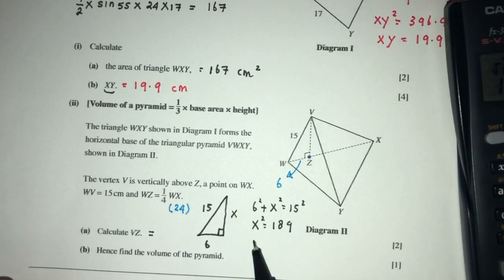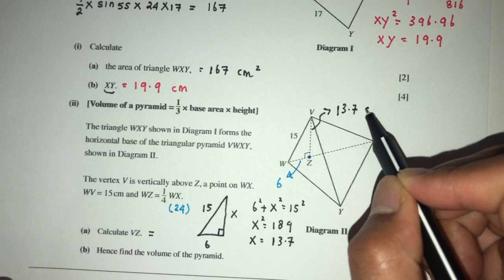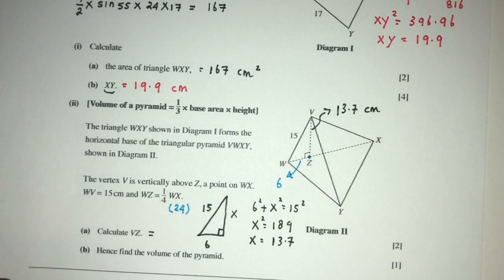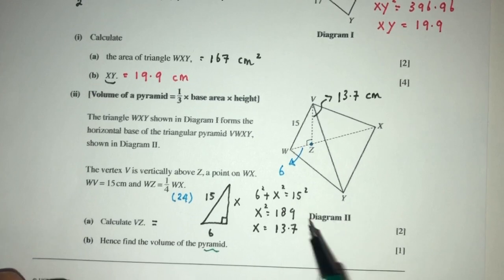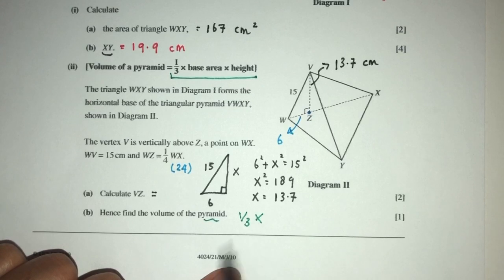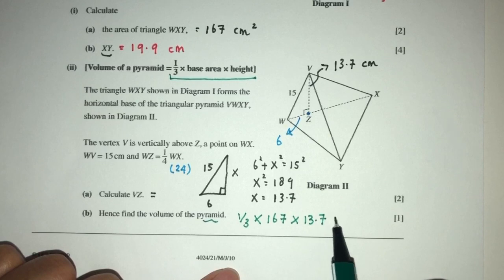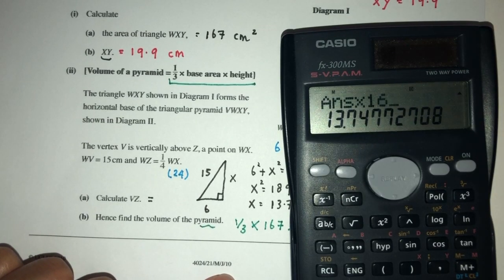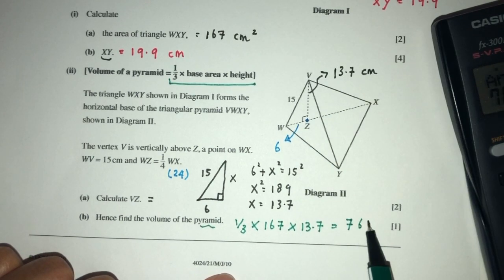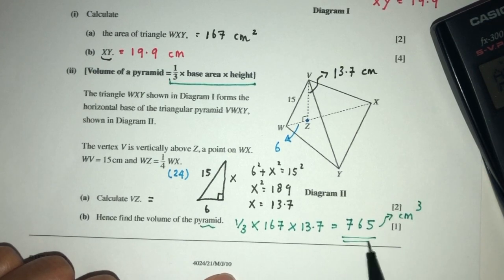That will give you 13.7. So that will be 13.7 centimeters. Correct to 3SF. Hence, we have to find the volume of the pyramid, pretty easy, using this formula right here. That will be 1/3 times the base area that we have found before will be 167 and times 13.7. So times 167 times 1/3. That will be 765, correct to 3SF, for the volume of this pyramid.